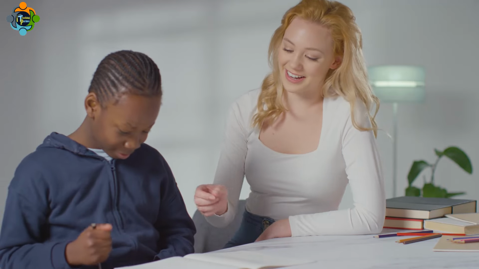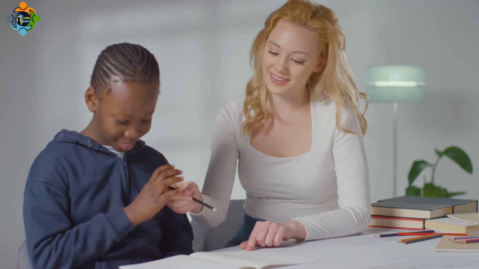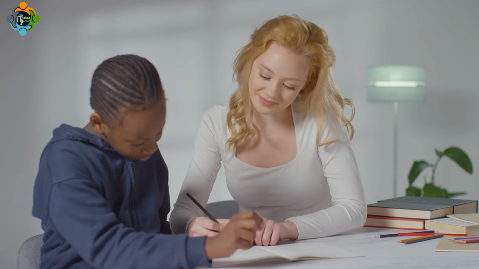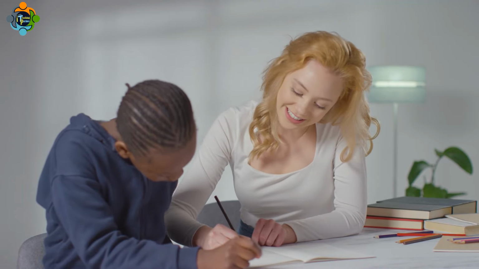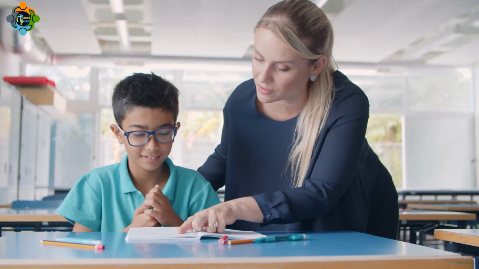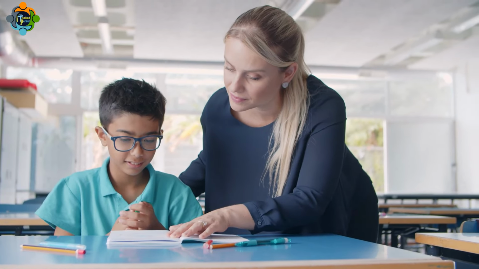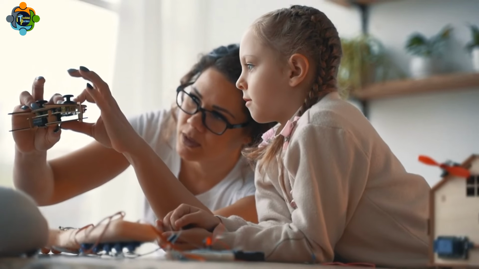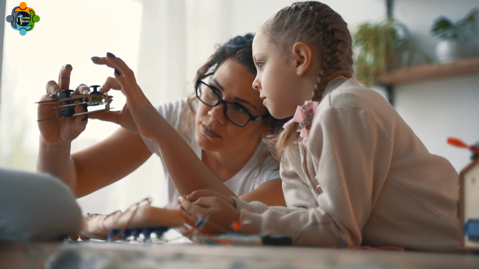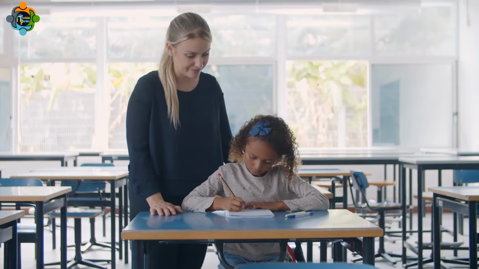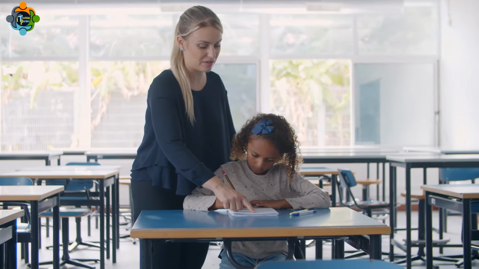Now let's discuss some important tips on how to effectively handle students with autism in the classroom. First and foremost, it's important to create a structured and predictable environment for students with autism. Establishing routines and using visual supports can help students feel more comfortable and secure.